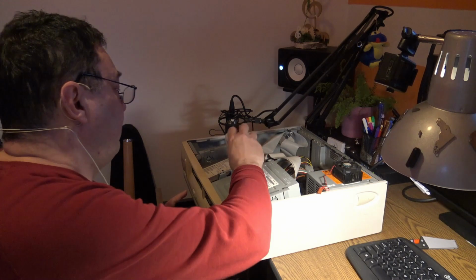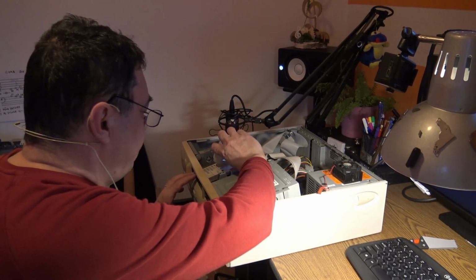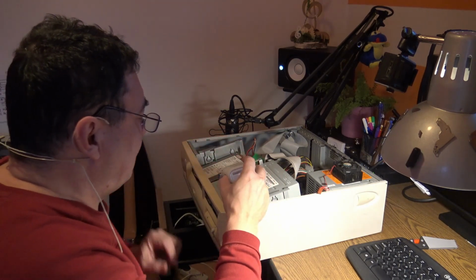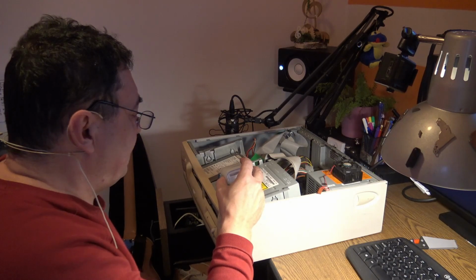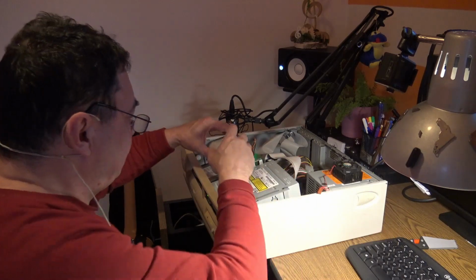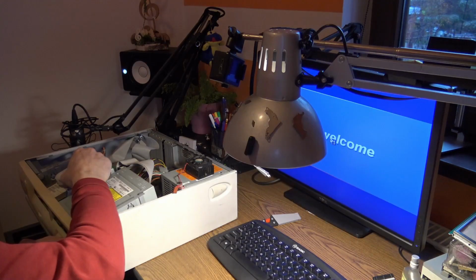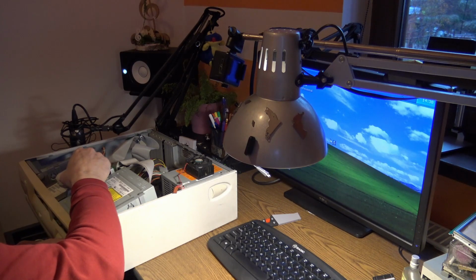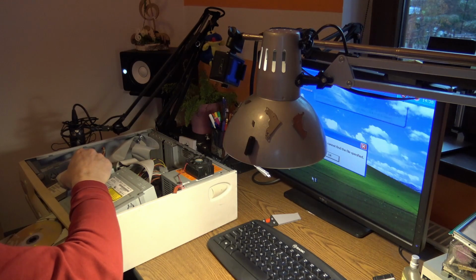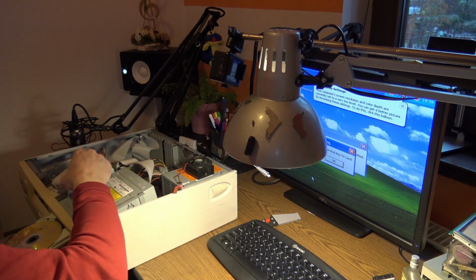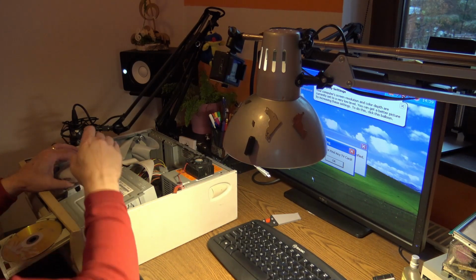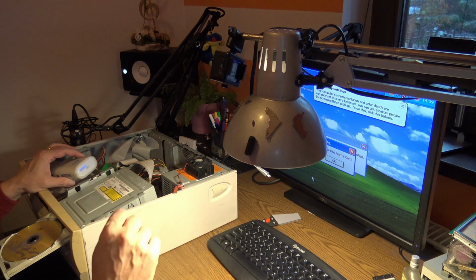Let's see. There's the CD-ROM here. Yeah, working. Let's boot from hard drive. You hear that? That's the hard drive doing the work. It's such a piece of technology, amazing.